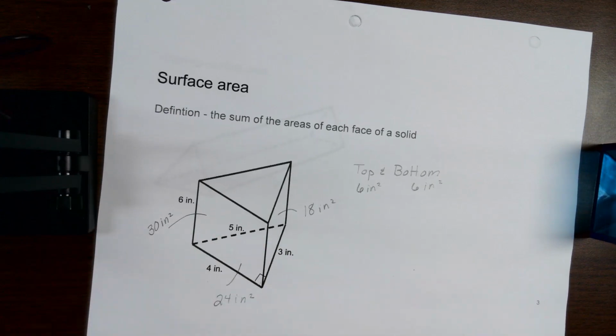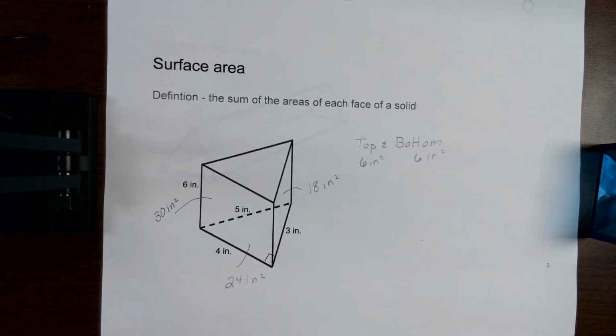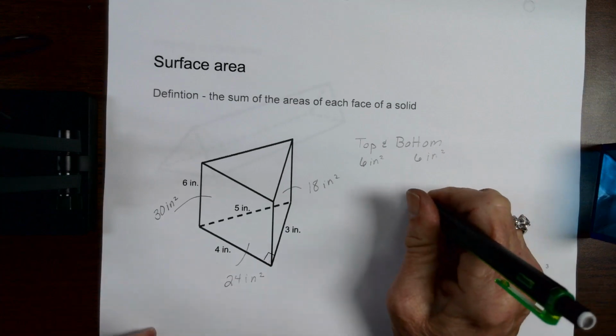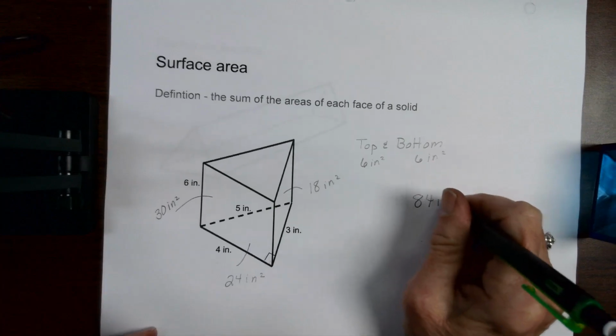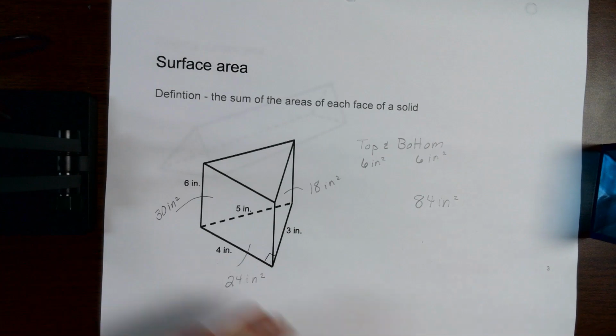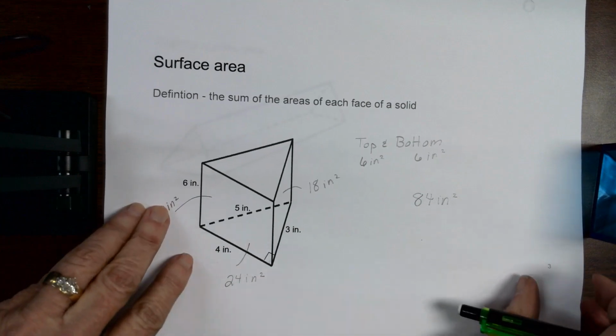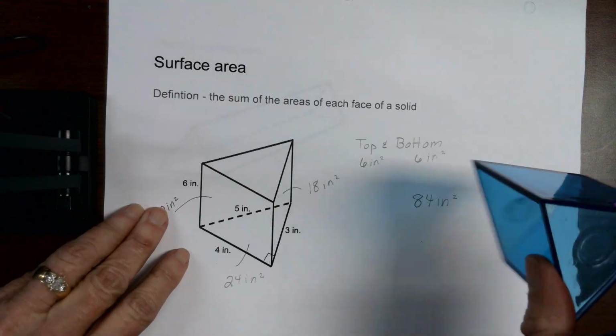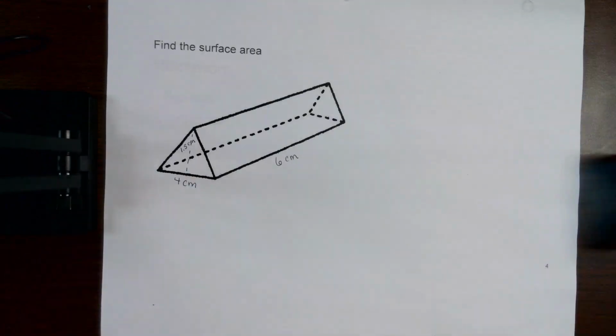Then I would just have to add up each of those individual things. So I've got 30 plus 18 plus 24 plus 6 plus 6, and that's going to give me a total of 84 inches squared. In other words, you're doing each one of them individually and then adding them together. So that's a triangular prism.